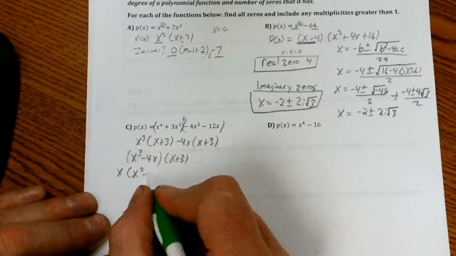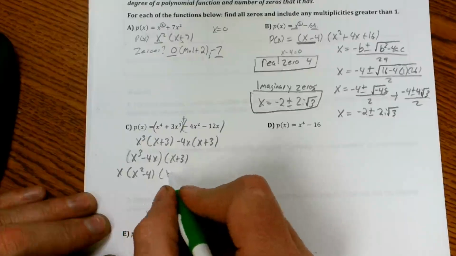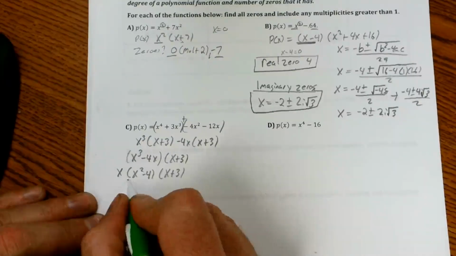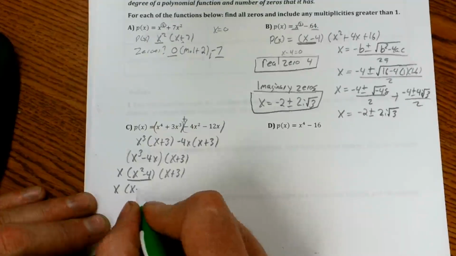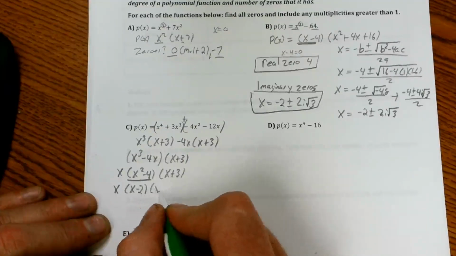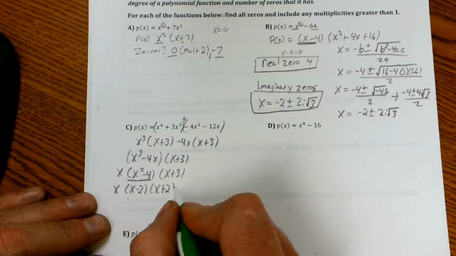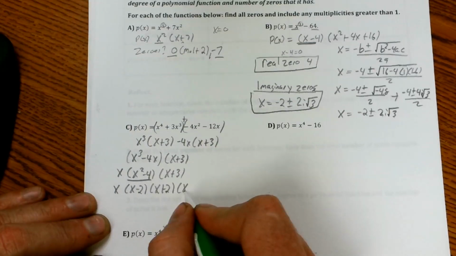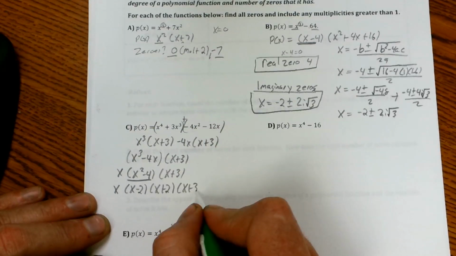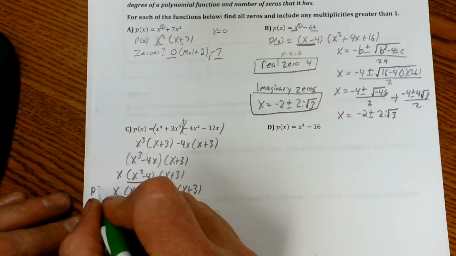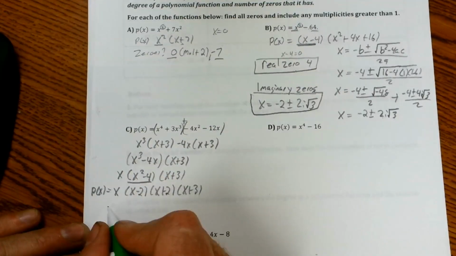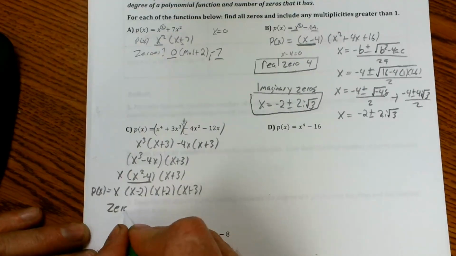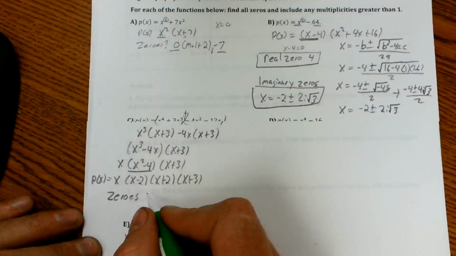All right. So I'm going to come here, and look, there's another way to attack this. I think you've seen this before. We're going to attack this with grouping. We'll take our x cubed out, which gives me x plus 3. We'll come here, and if I take a negative 4x out, I'm also going to get x plus 3.